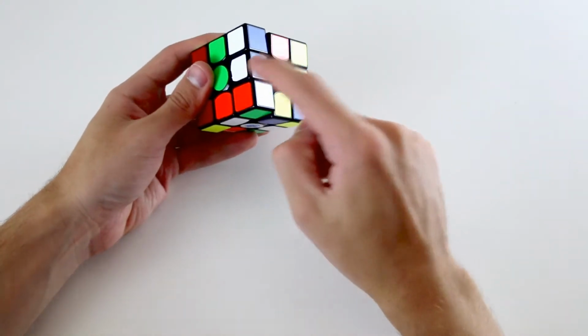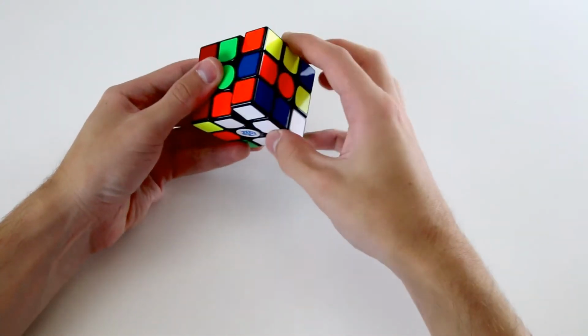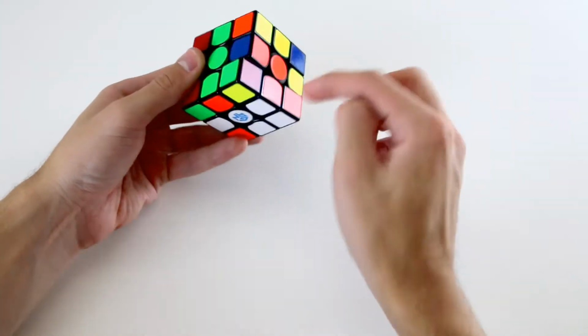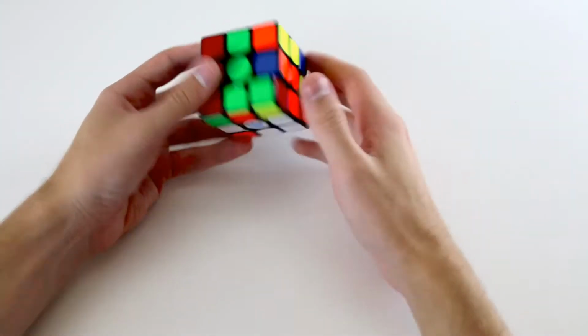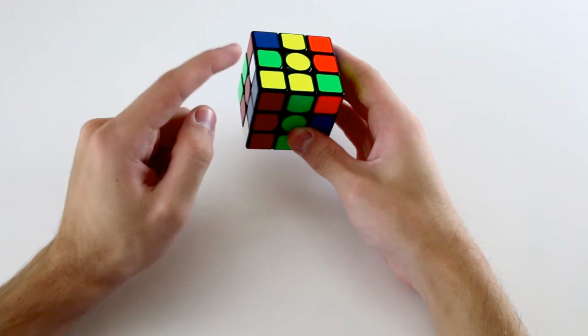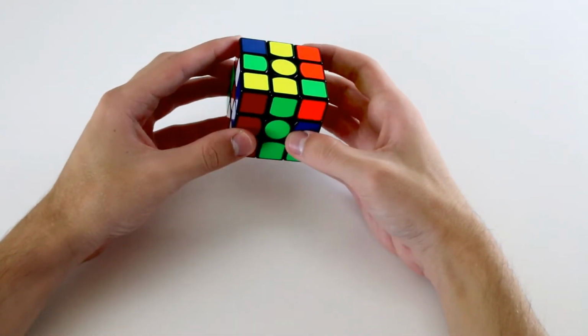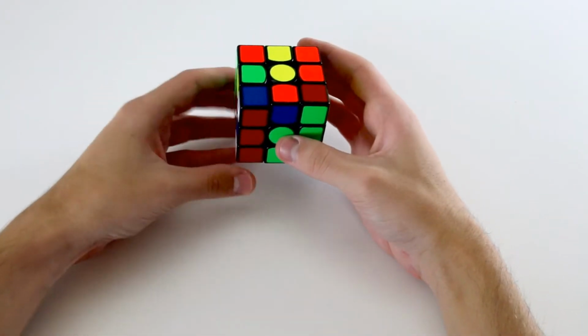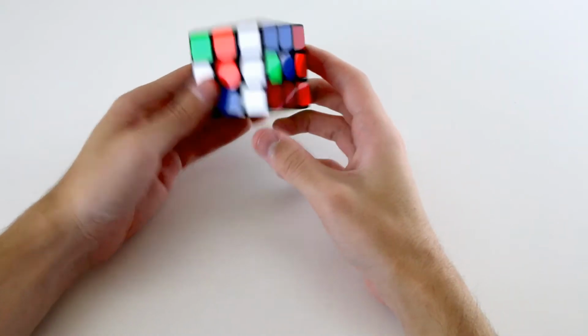Now all we need to do to solve this one and the other 2 is do an R prime and then do a D to correctly align those 3 cross pieces. The last cross edge is up here and it's flipped, so what we can do is do an L, F prime, L prime to solve it. So let's do another one.